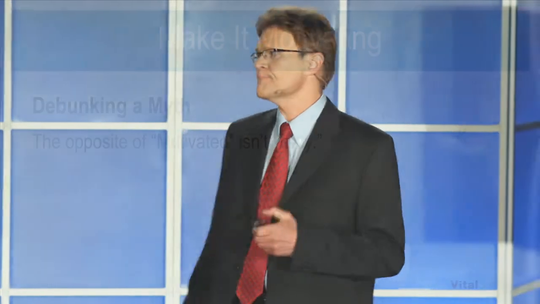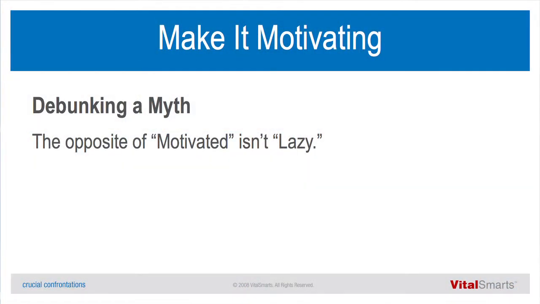I want to start by debunking a myth. The opposite of motivated isn't lazy. I'm not saying there aren't lazy people out there. What I'm saying is thinking about someone as lazy doesn't give you much purchase power for changing them. It works better if you think of all of us as always being motivated, but not always being motivated to do what you want us to do, right?